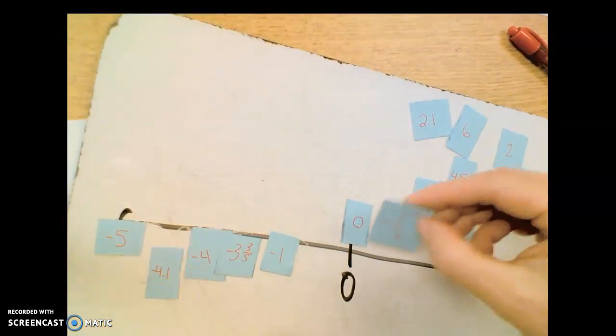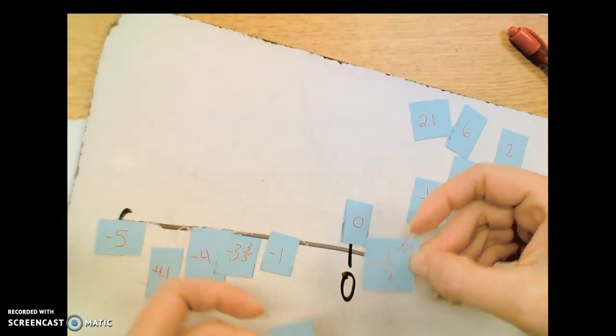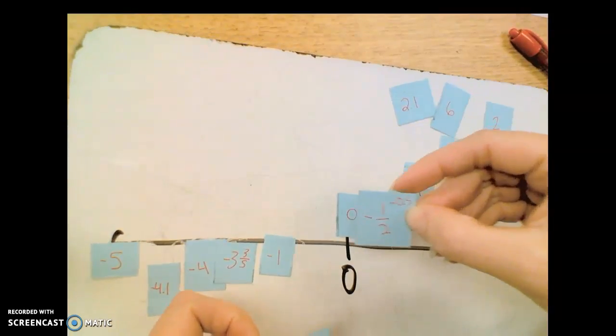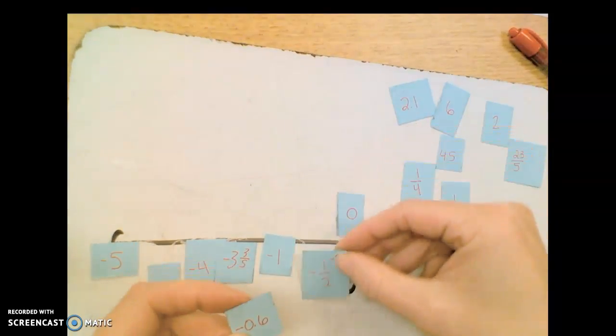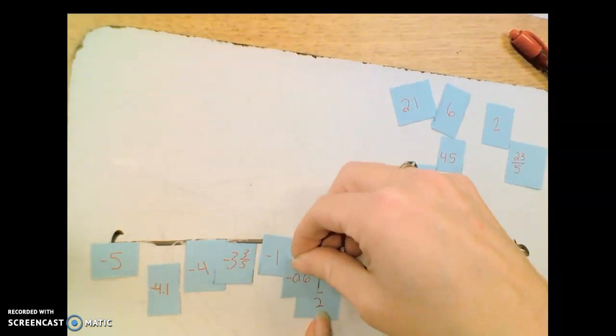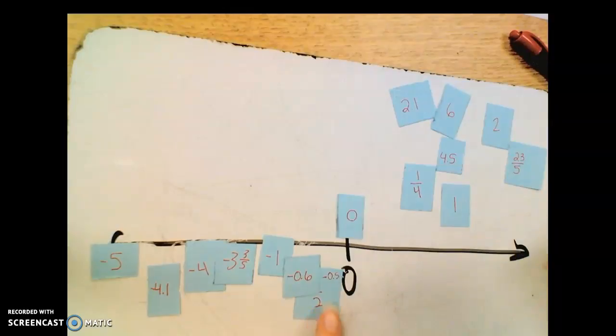So then I would think about, okay, well, if I was going by tenths, I would have 0 and then 0.1, 0.2, 0.3, 0.4, 0.5, which would be halfway in between here. And then I would have 0.6, which would be next. So I have my negatives now in order from least to greatest. Remember, no matter if you are a fraction or a rational number and an integer, if you're on a number line, if you are farther to the left, you are lower or less than anything that's farther to the right.